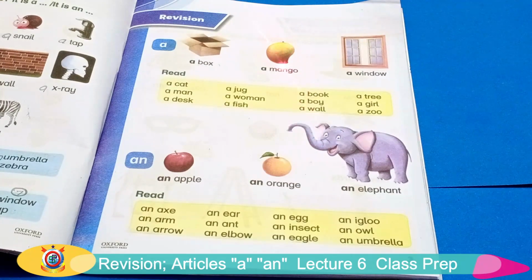Now come here. Oh my God. What is this? Such a beautiful fruit it is. I think it is a fruit. And what is the name of the fruit? Mango. M-A-N-G-O. Mango.